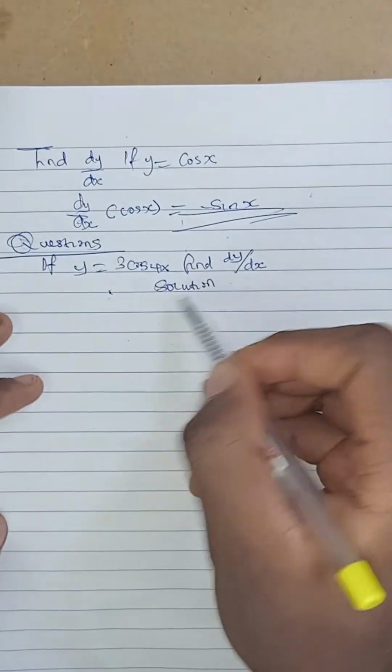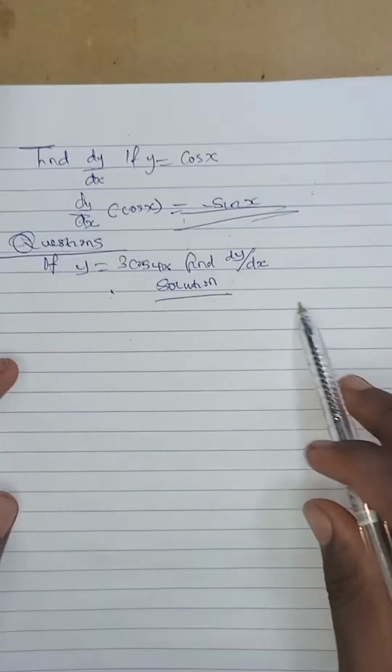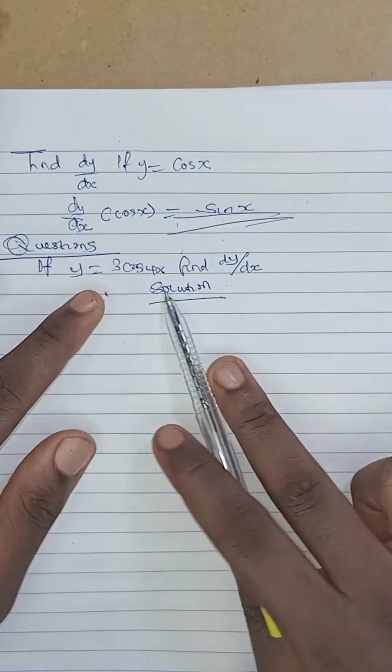Solution. Find the derivative of y is equal to 3 cos 4x.